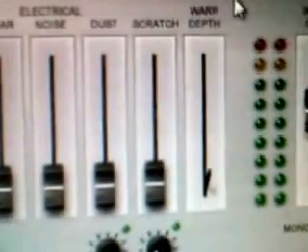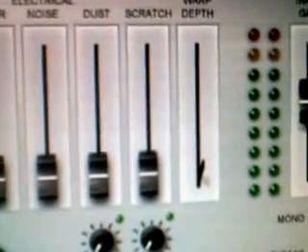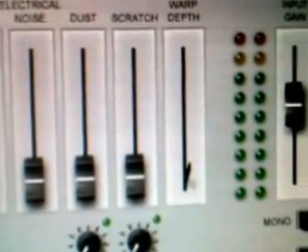This is Isotope. This is Isotope vinyl. This is how it appears to the naked eye. You could adjust the parameters also on the different sliders. Like you see, you have mechanical noise, wear, noise, dust, scratch.